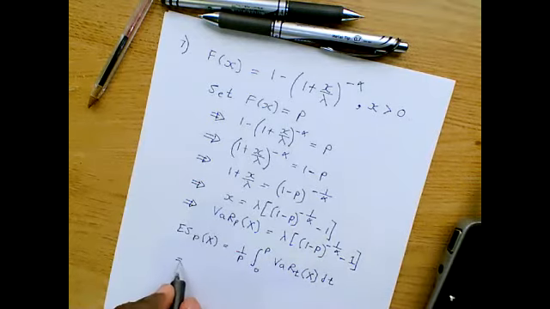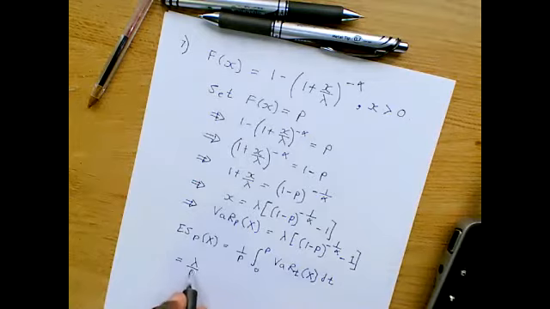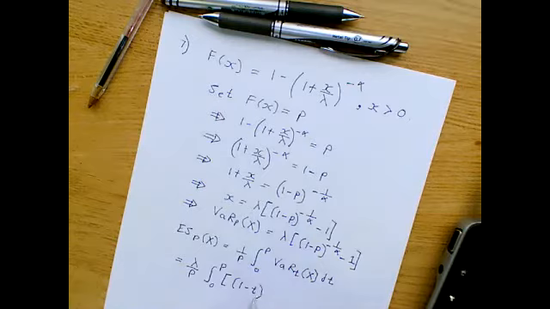So if you use this, you get lambda by p. Lambda is a constant, so you can pull it outside. So inside the integral, you'll have this, right? Okay, guys.